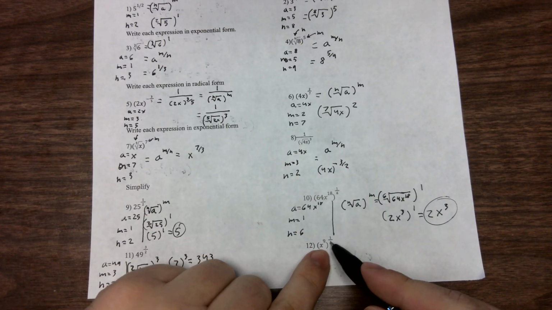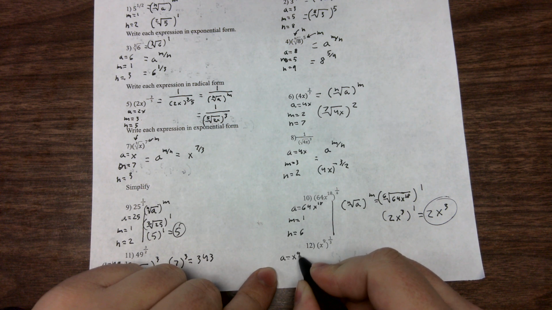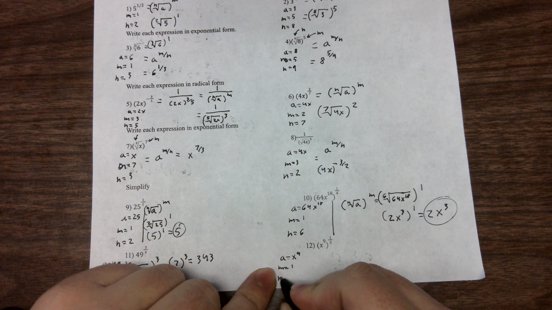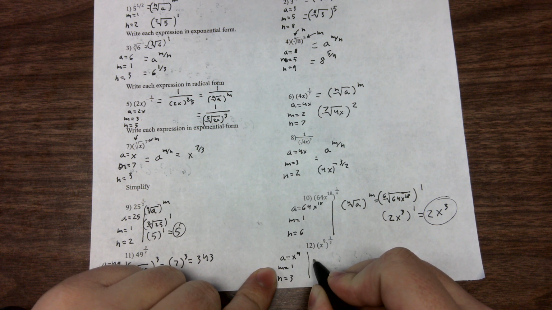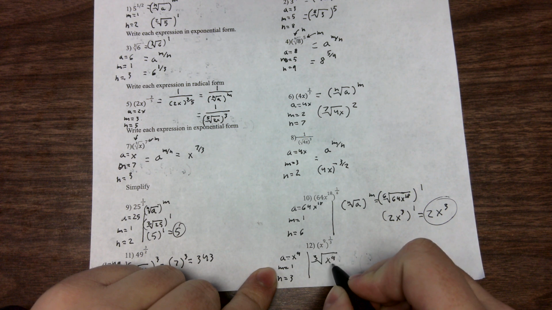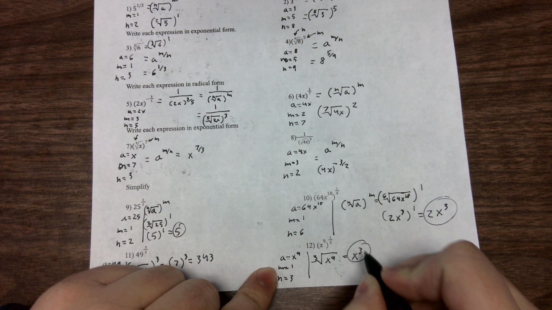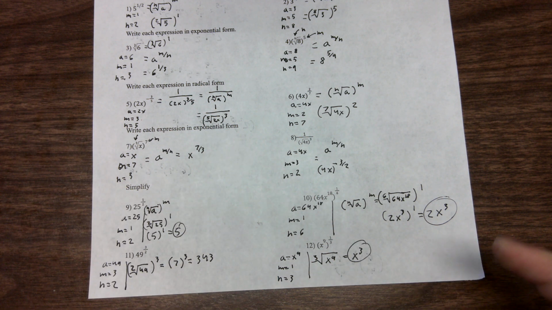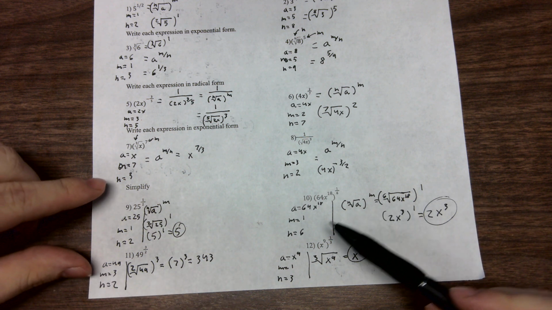The last one is x to the 9th, all to the 1/3 power. Okay, our a is x to the 9th, our m is 1, our n is 3. So really this is going to be the cube root of x to the 9th. Okay, 9 divided by 3 is just 3, so this is really just going to be equal to x to the 3rd. Okay, that's it that we have for this video.